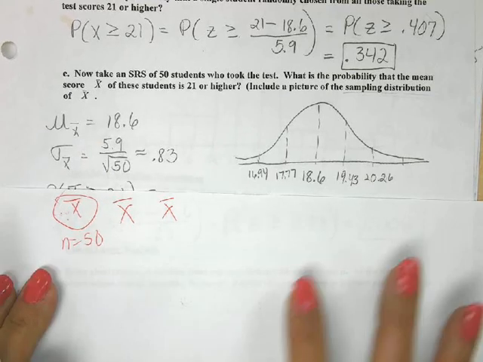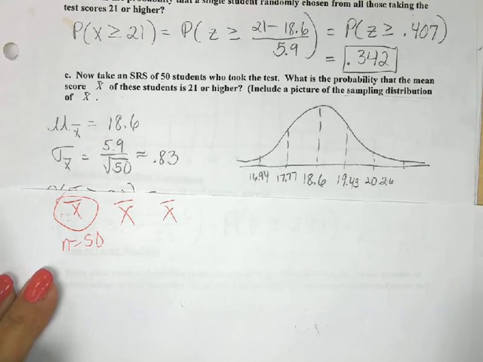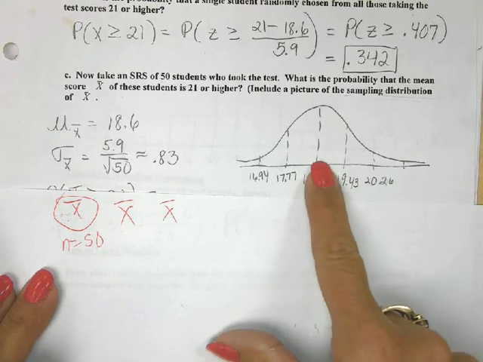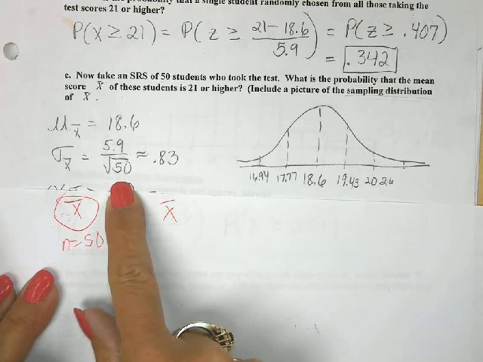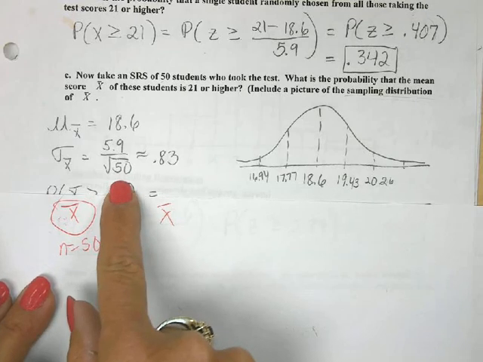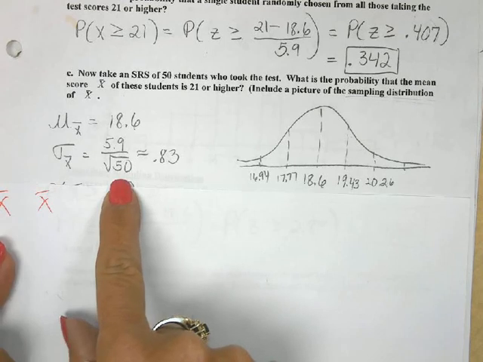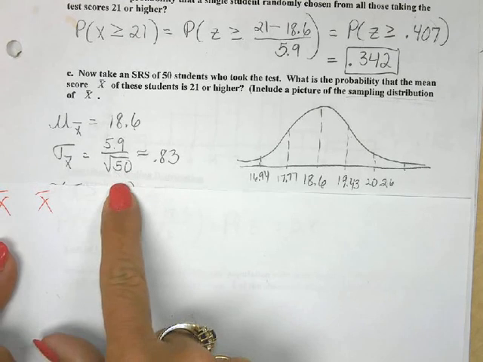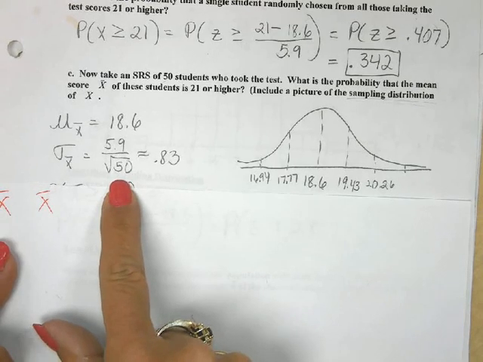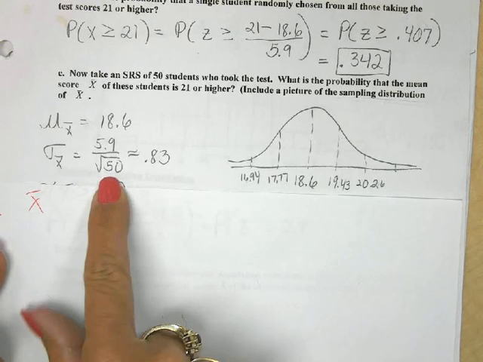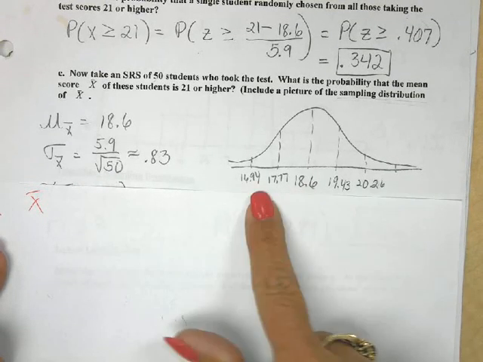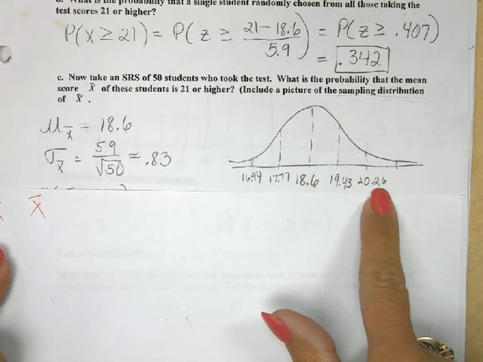And so the original distribution was normal, so this will automatically be normal. Now I have a fairly big sample size here of 50, and remember I said you're usually pretty safe if your sample size is 30 or higher. So 50 is a pretty large sample size when we're testing with means. But regardless of this sample size, this distribution was going to be approximately normal since the individual distribution was normal.